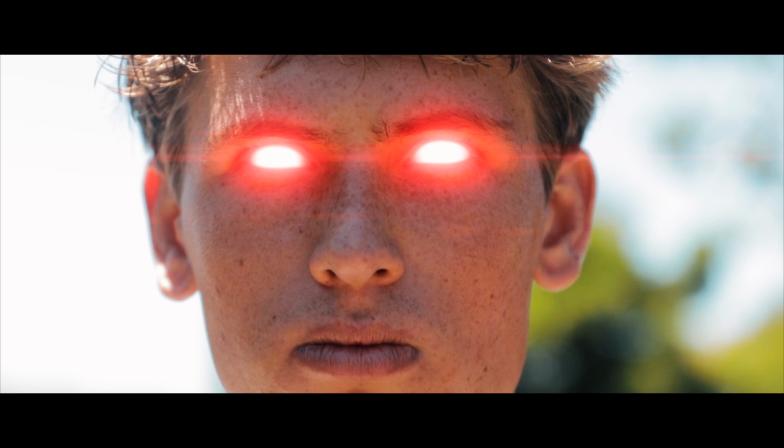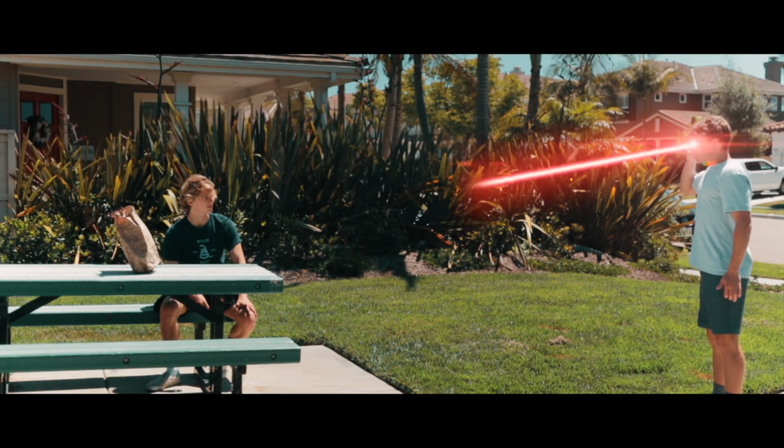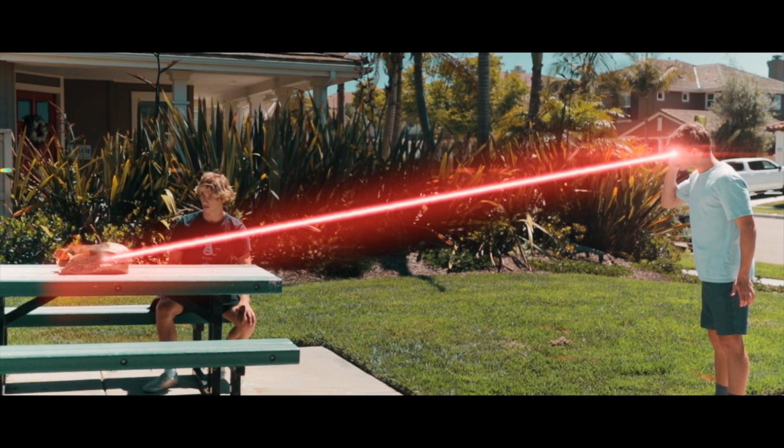A big part of VFX is you have to think about, if they were real, how they would interact with the camera in the environment. If you actually had glowing eyes, it would create a lens flare in the camera, and this is a big reason why it helps sell the effect that much more.